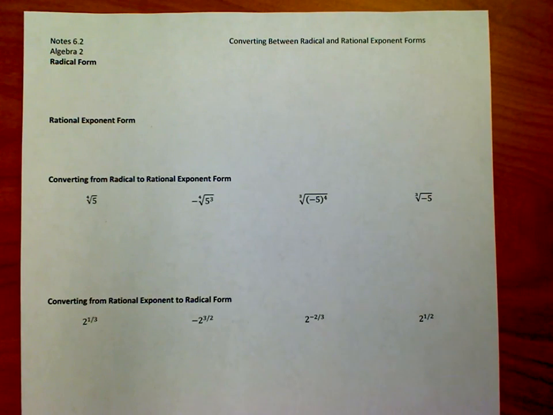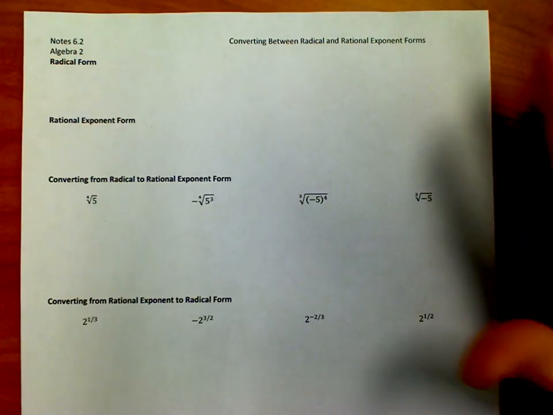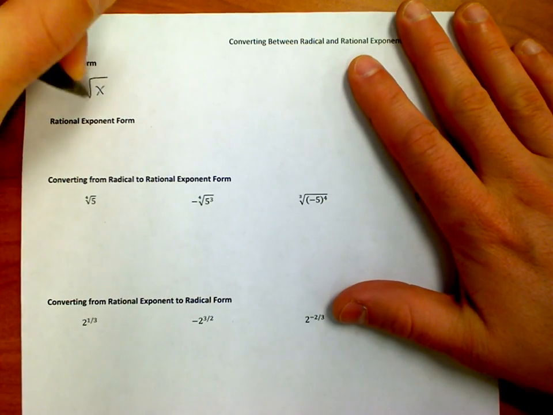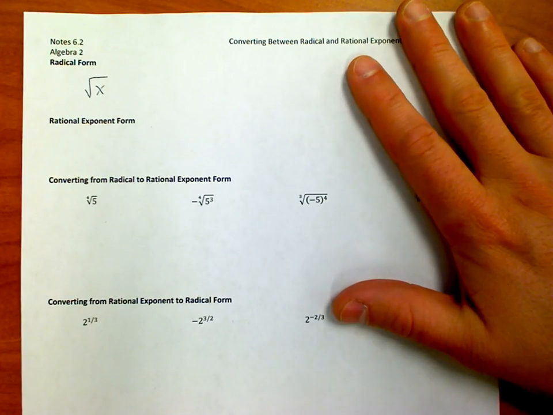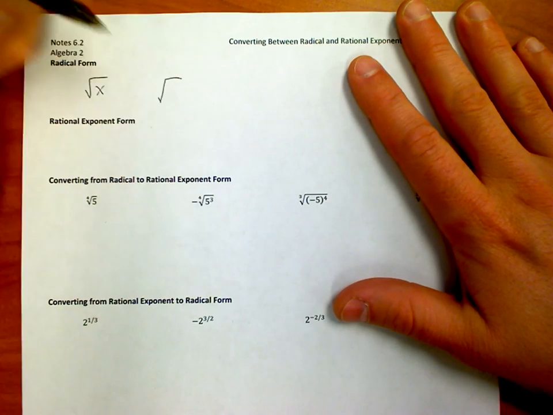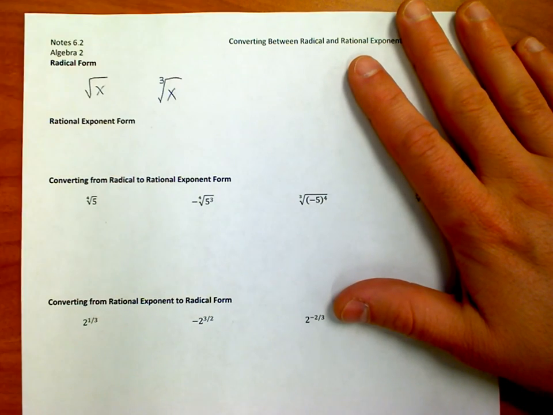Hi, in this video, we're going to be talking about how to convert between radical and rational exponent forms. But before we do that, we probably should know what that means. A radical form is just a fancy way of saying that we're going to have the square root sign that shows up. So I might write things like this, and that would be the square root of x. Or if I wanted to go even deeper, I could go like the cube root of x.